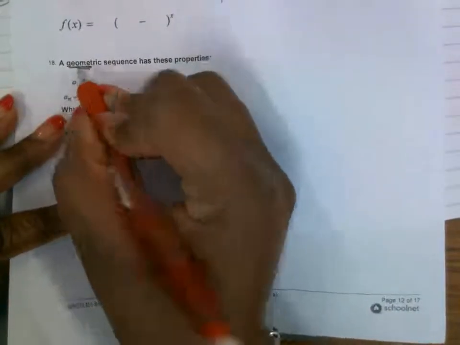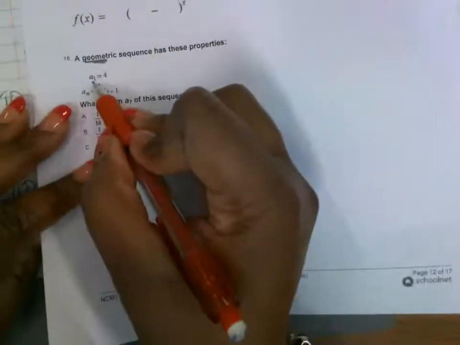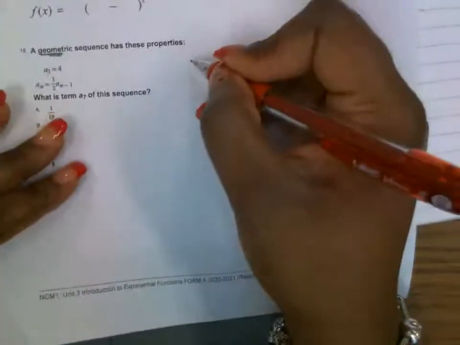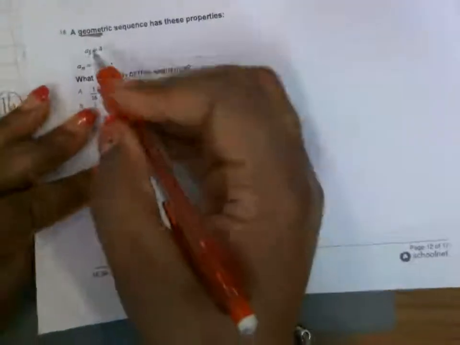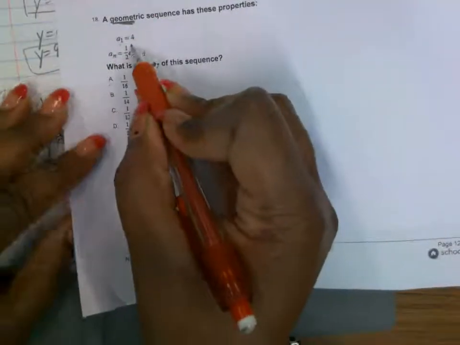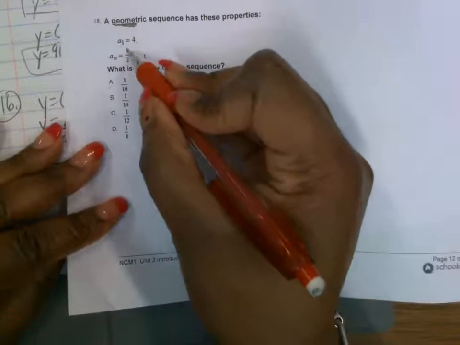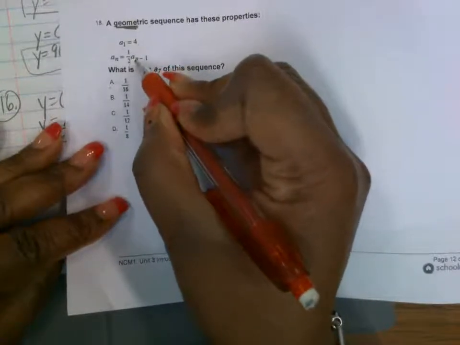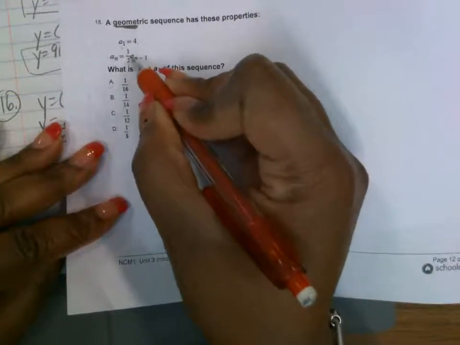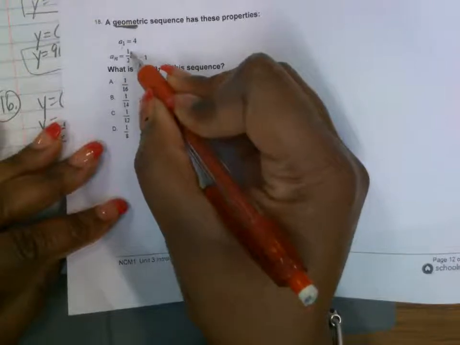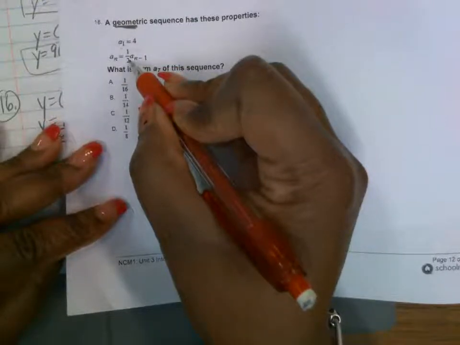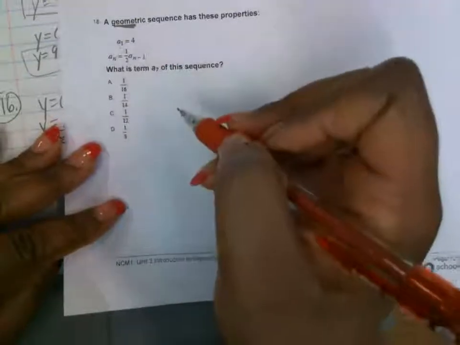All right, so 18, it says a geometric sequence. That means you multiply to get to the next number. That's a key word right here. Geometric, that means you're going to multiply. Okay, so your first number is 4. And here, you got to know how to read this part. What's being multiplied? 1/2 is being multiplied to get to the next number. You see 1/2, and it's automatically multiplication between the A. So they're multiplying by 1/2 to get to the next number.